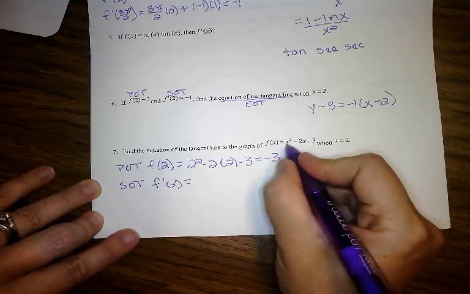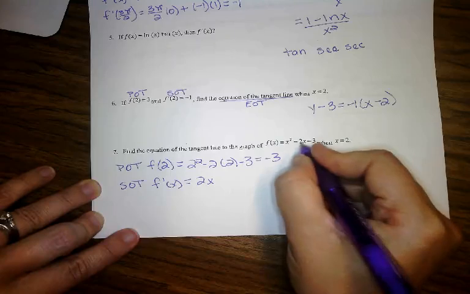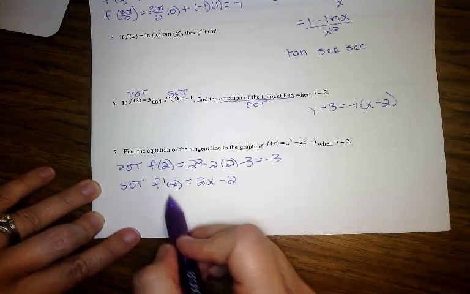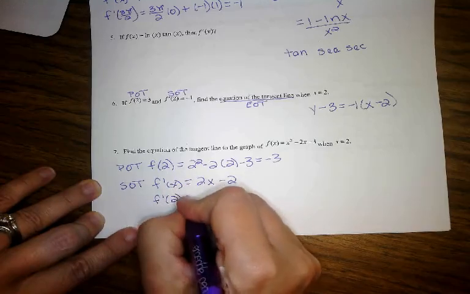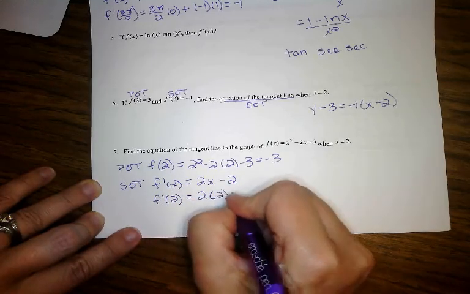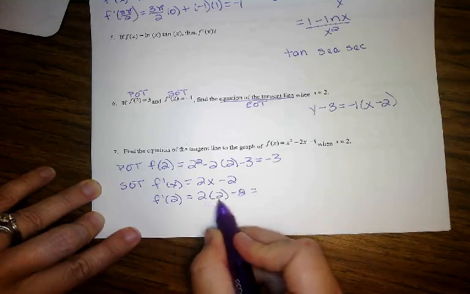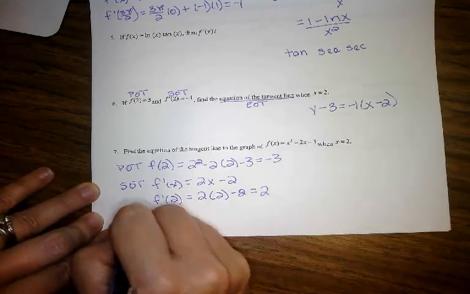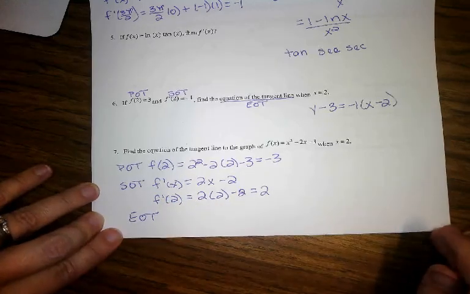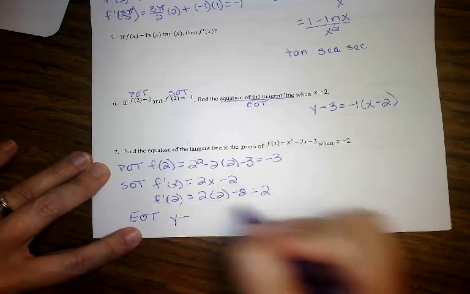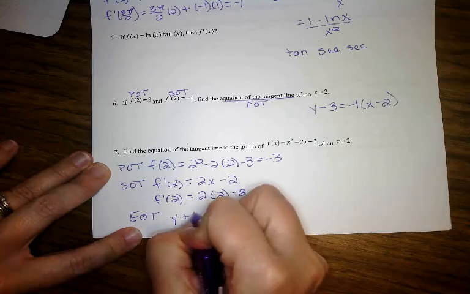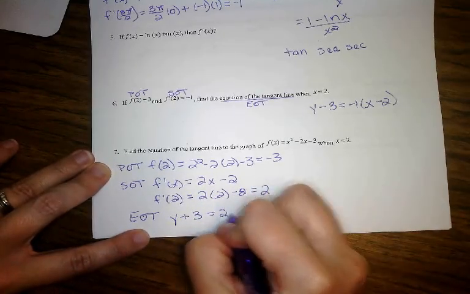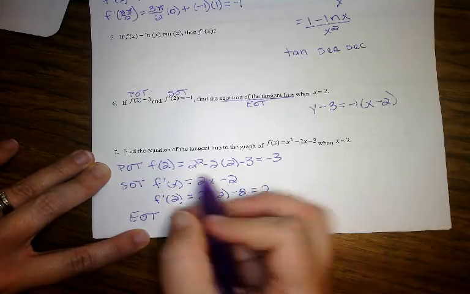To get our slope, we need the derivative of this function. So the derivative of this would just be 2x minus 2. Now I'm going to evaluate it at 2. So 4 minus 2 is 2. Okay, now we have enough information to write our equation of the tangent line. Y minus a -3, my slope is 2, x minus 2.